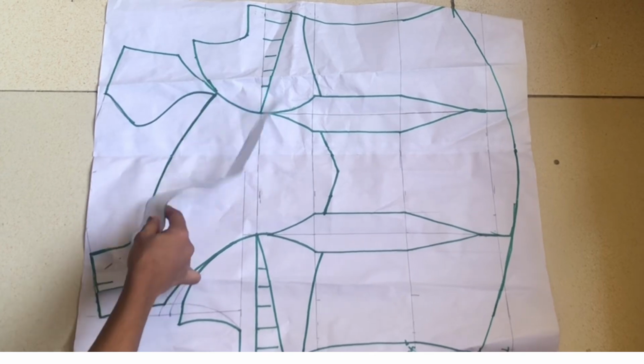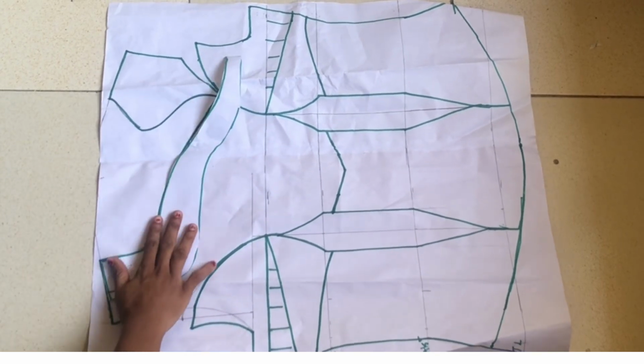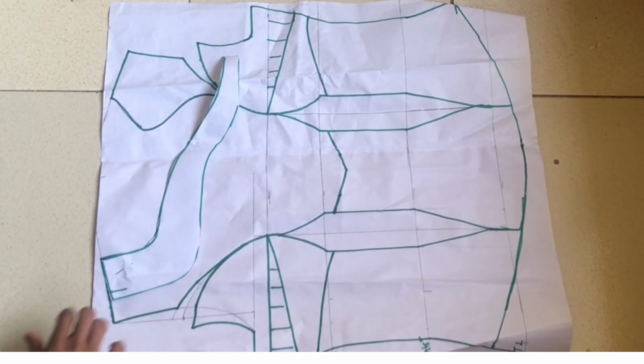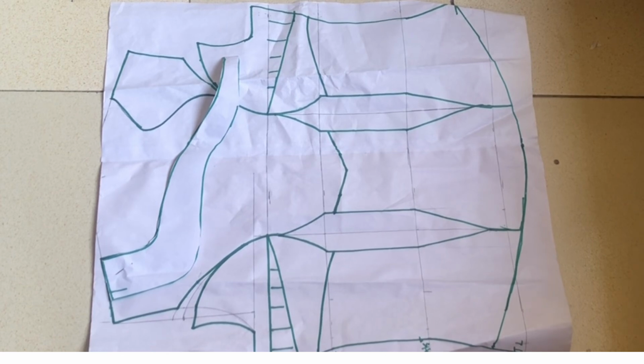So after I'm done cutting out, this is what I have, and next I'll go ahead to cut out the full pattern of this dress.